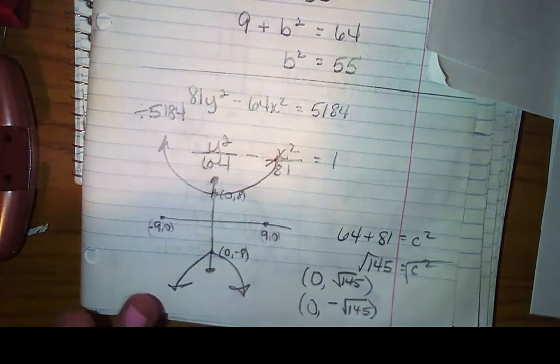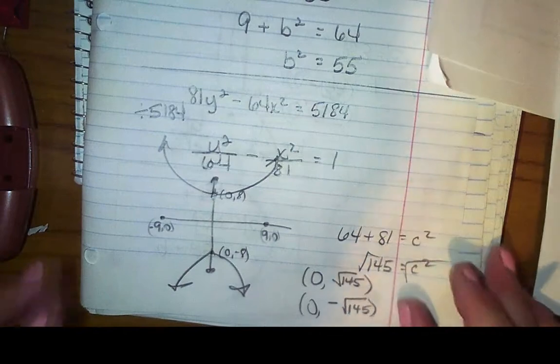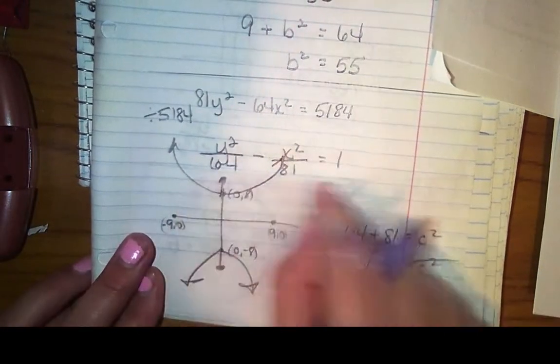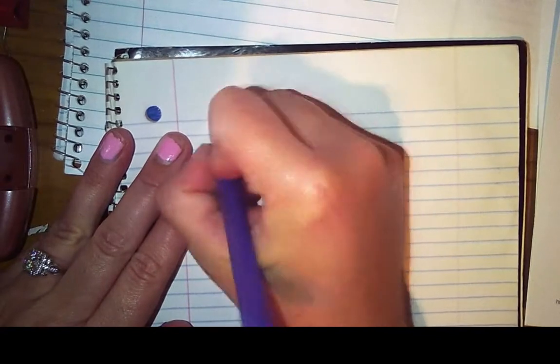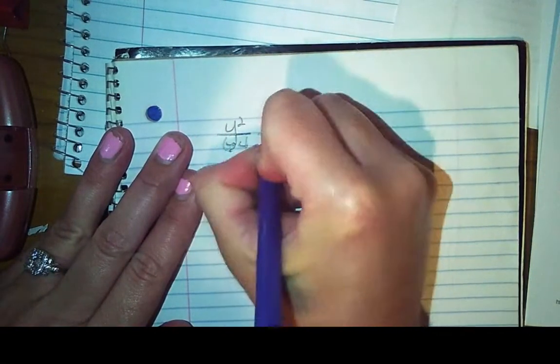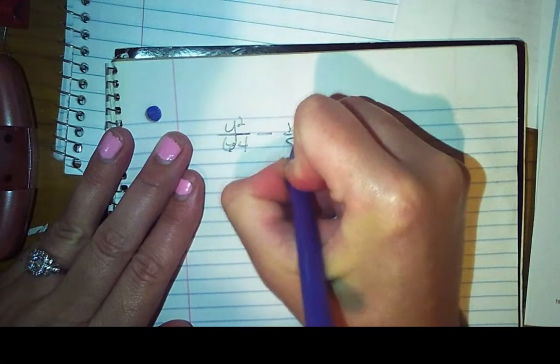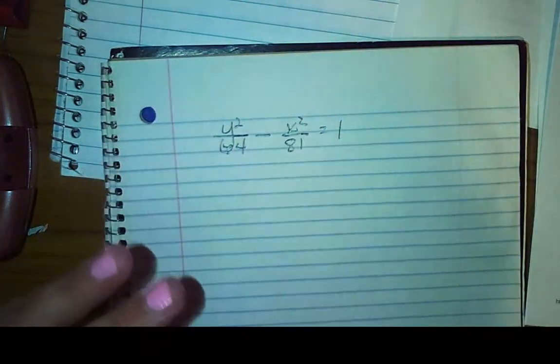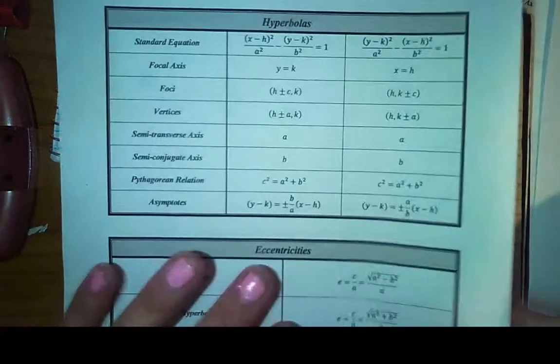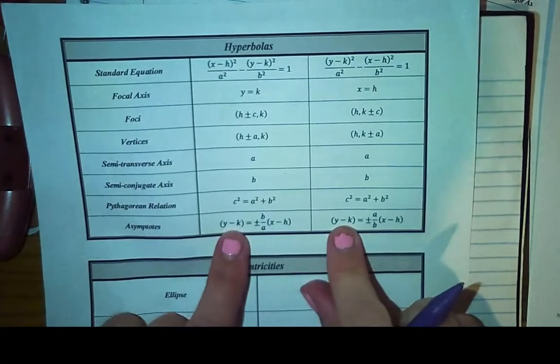Now, the last step is: what are your equations for your asymptotes? So I'm going to rewrite this because I ran out of room. I got y squared over 64 minus x squared over 81 equals 1. Your formula that's on the sheet, you're going to notice there's only one difference between these two things.